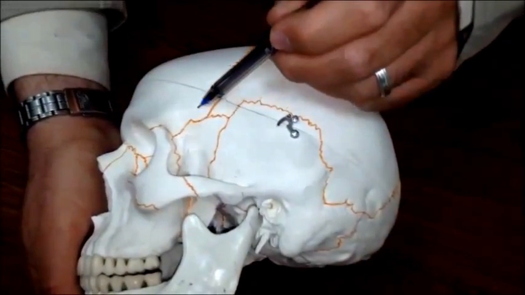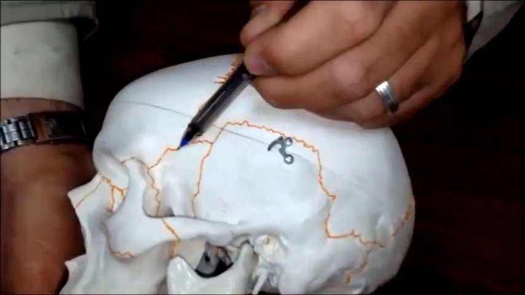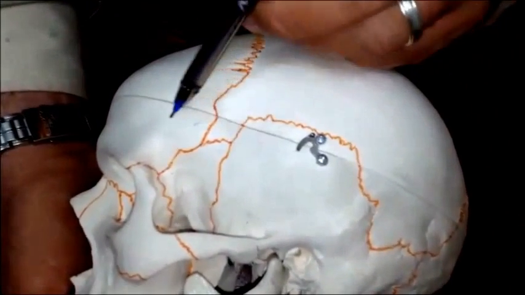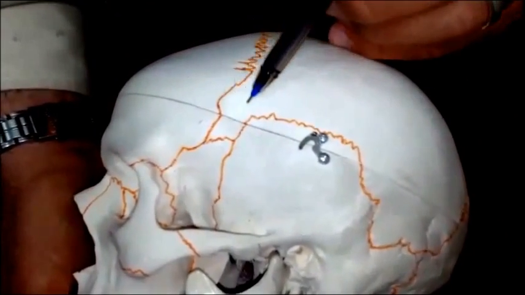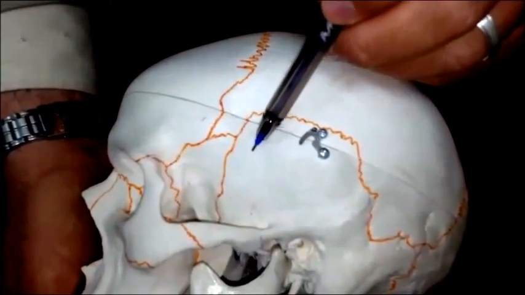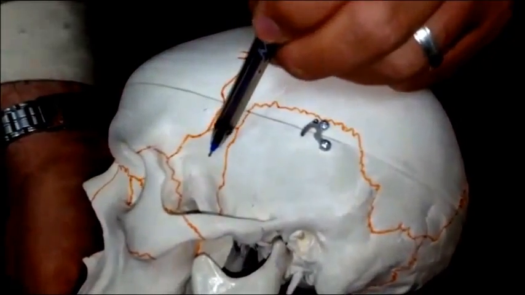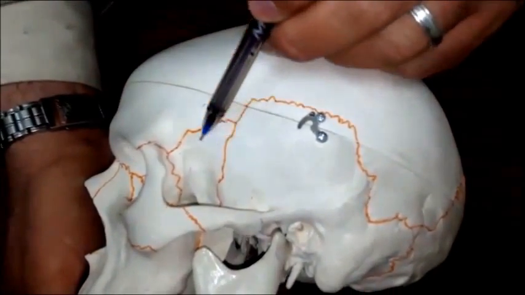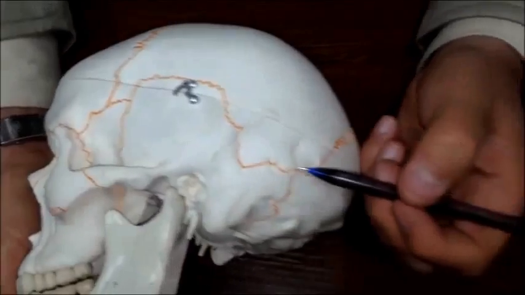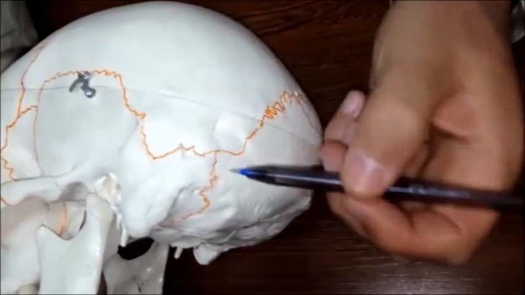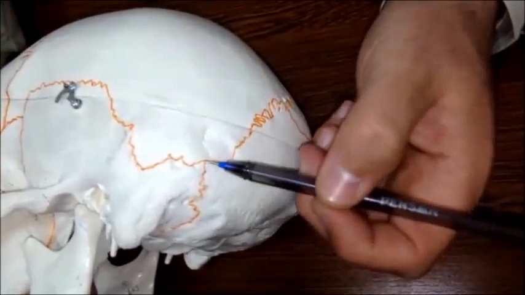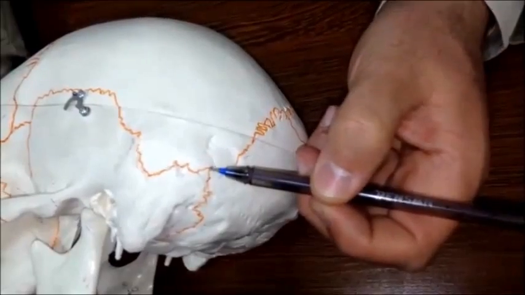This H-shape suture, which is the meeting point between frontal bone, parietal, squamous part of temporal, and greater wing of sphenoid, is called pterion. The meeting point between the parietomastoid, occipitomastoid, and lambdoid is called asterion.